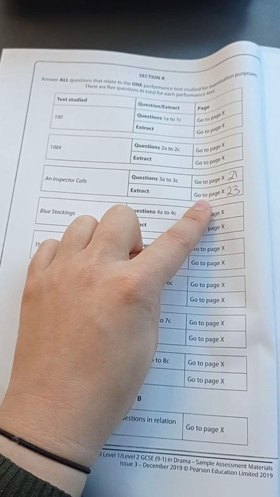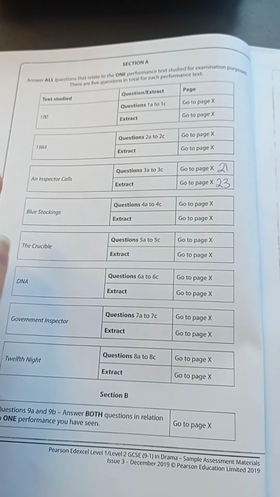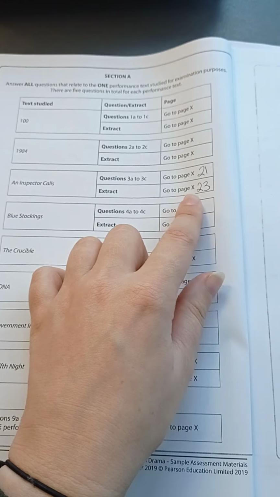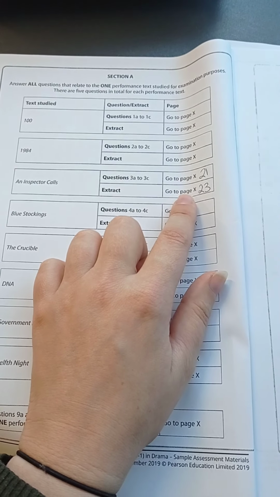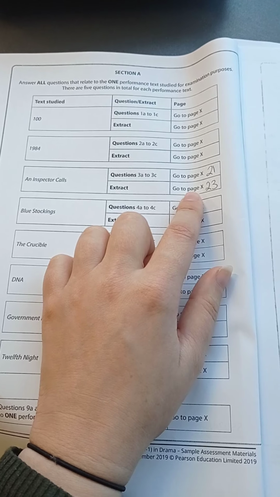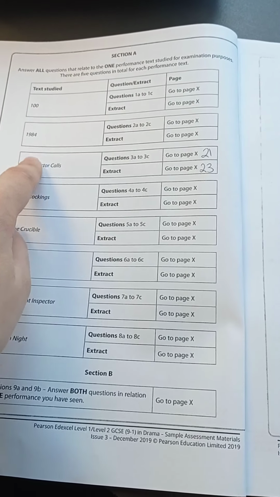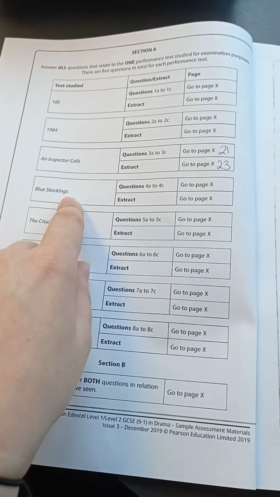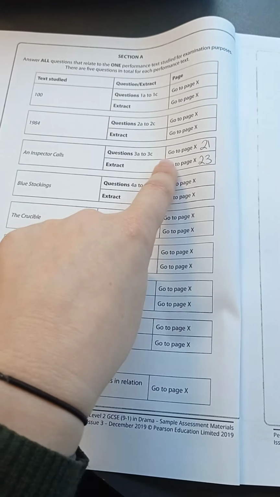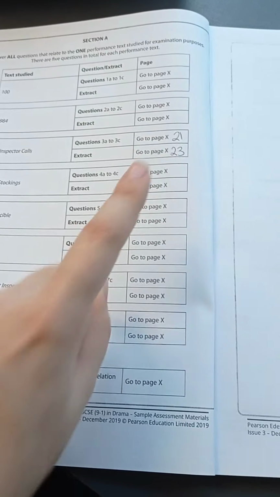I'm showing you this video now because obviously if you're surprised by this, it might take a bit of time to work out what you're doing. But you simply find An Inspector Calls and you go to the relevant page. Please do not try to answer questions about any of the other set texts. We haven't studied them. That would be disastrous. Just An Inspector Calls and then go to page 21.